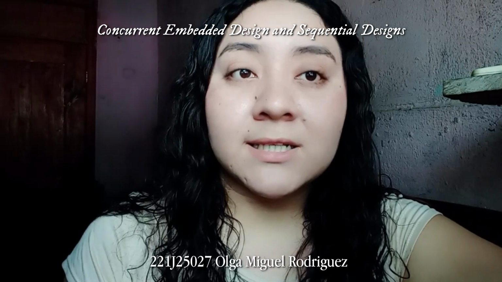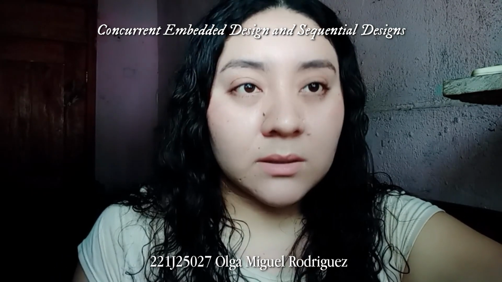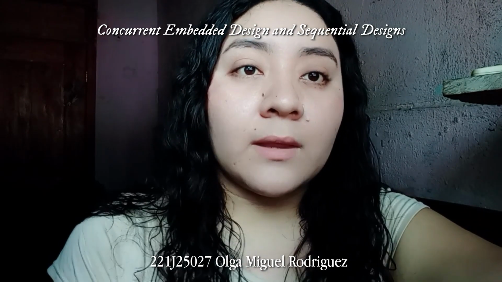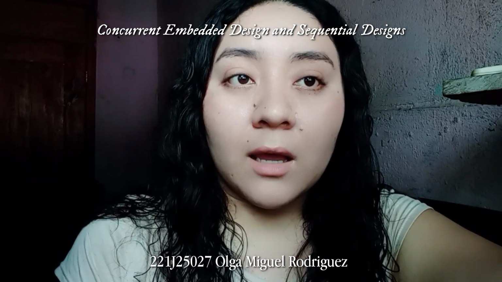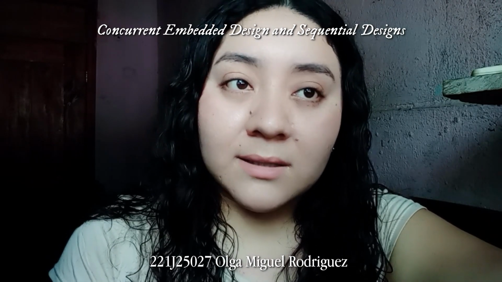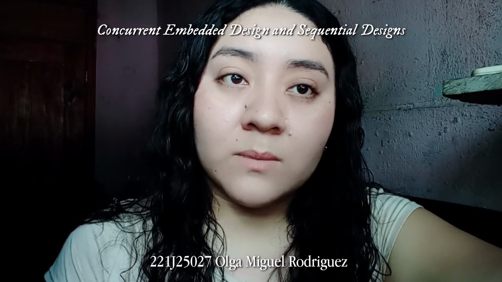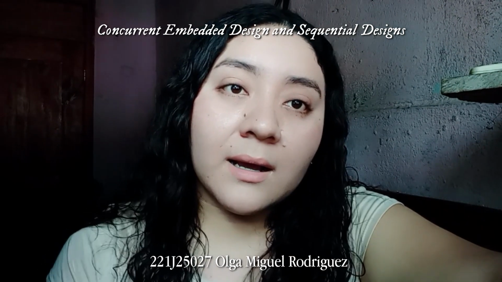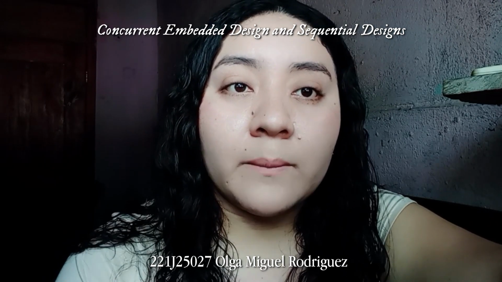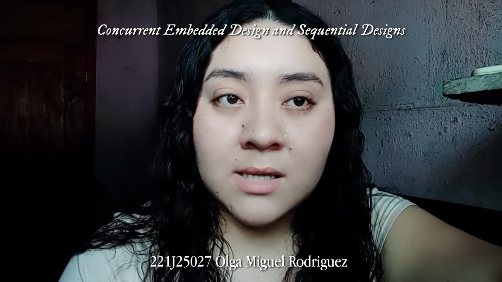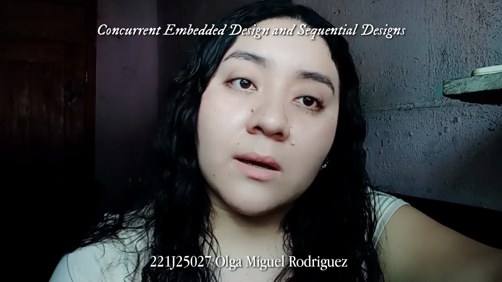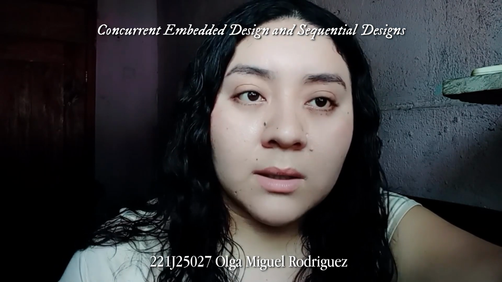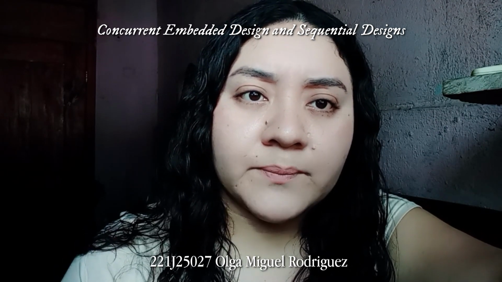The concurrent embedded design is a way to do research with two methods, qualitative and quantitative. One method is the main method and the other is secondary. The secondary method helps give more information to the main method. This is different from concurrent triangulation, where both methods are equal. Characteristic: we collect both qualitative and quantitative data at the same time. One method is the most important. The other adds extra details.